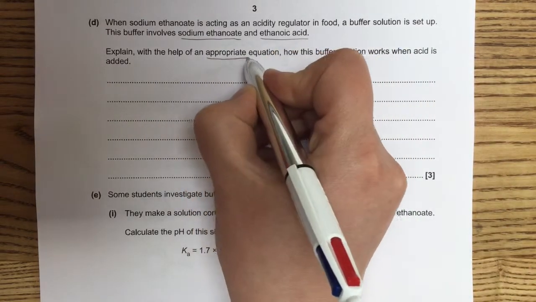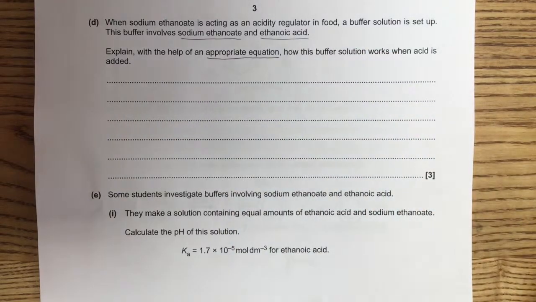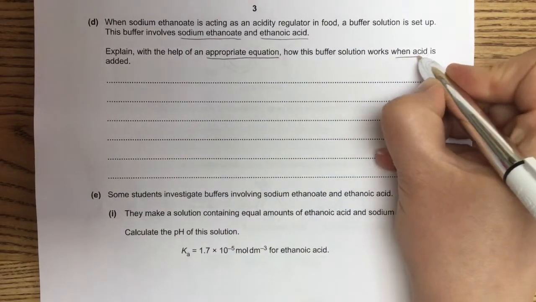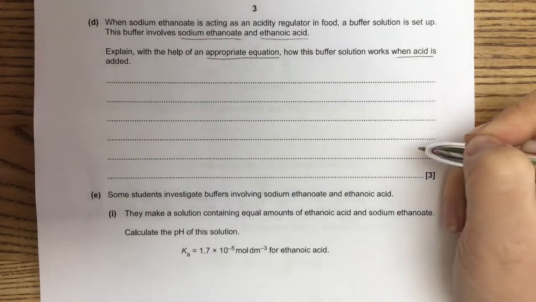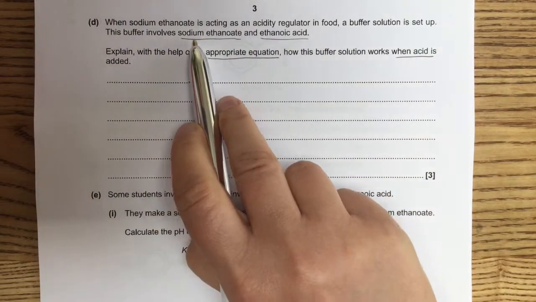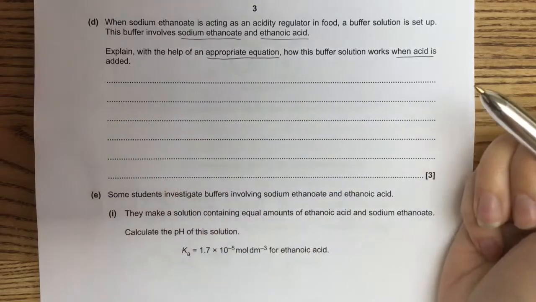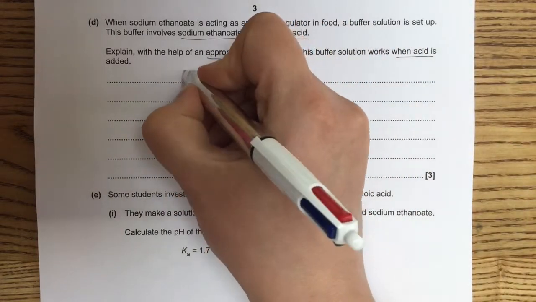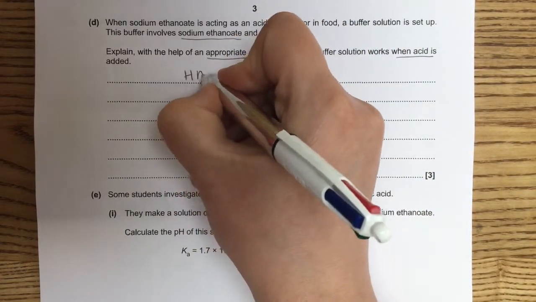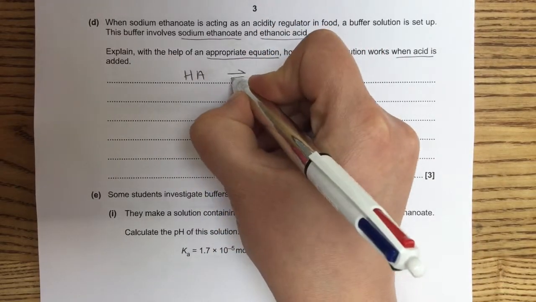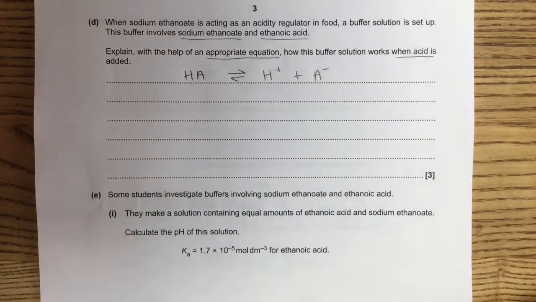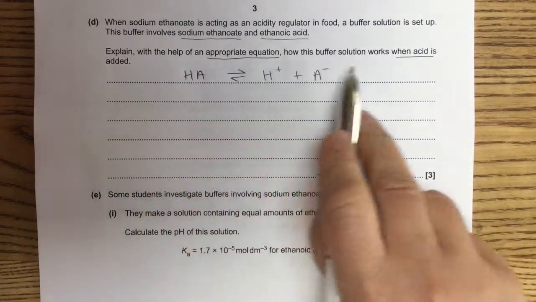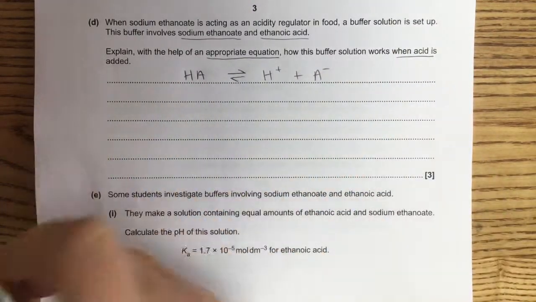It's told me I need to add an appropriate equation and that I need to say what happens when acid is added. So let's think of an appropriate equation. Well, I can either write out the one for sodium ethanoate and ethanoic acid, or really simply, I can put HA turns into H plus A minus and give the equilibrium. And then, what happens when acid is added?